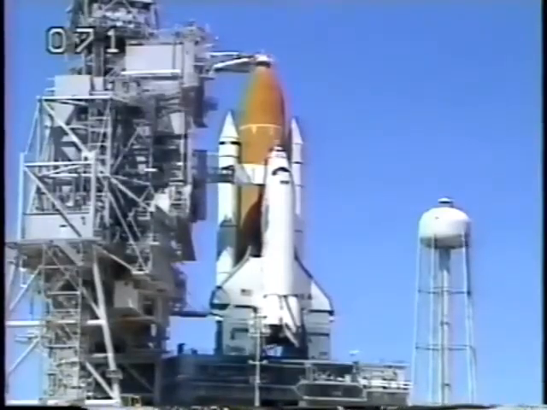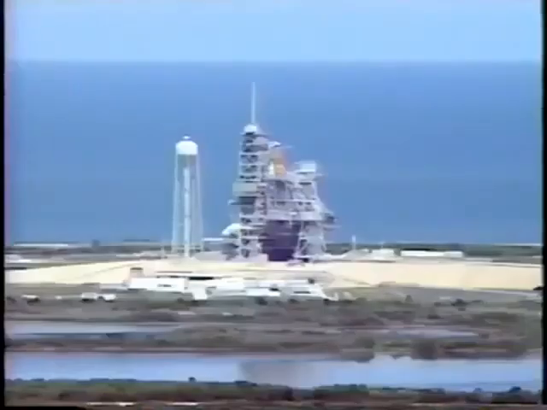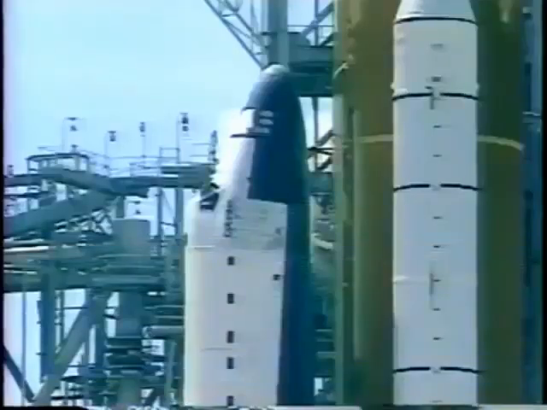Between now and launch, over 1,000 parameters will be checked by the ground launch sequencer to assure that we're ready to hand off to Columbia's onboard computers. Next major event is retraction of the orbiter access arm in about 1 minute.